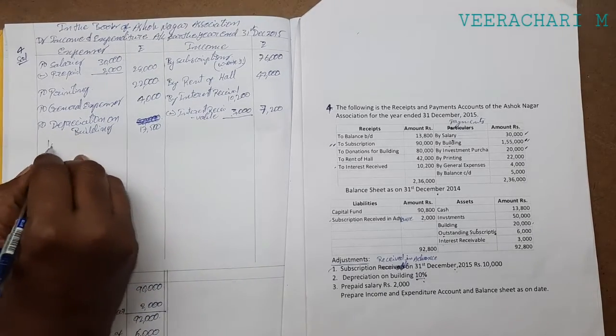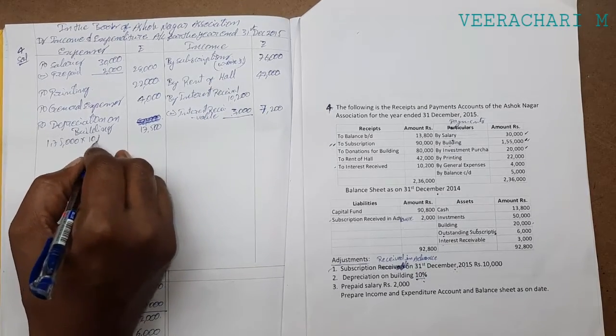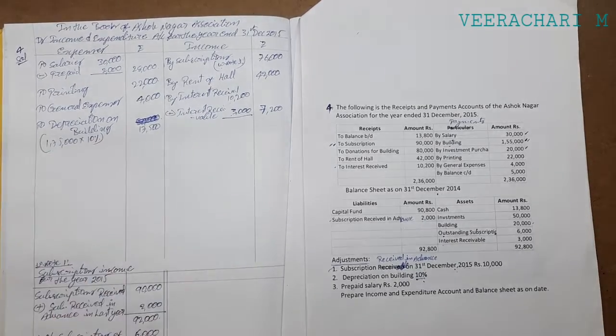The calculation is 1,75,000 into 10% on the total value of the building.